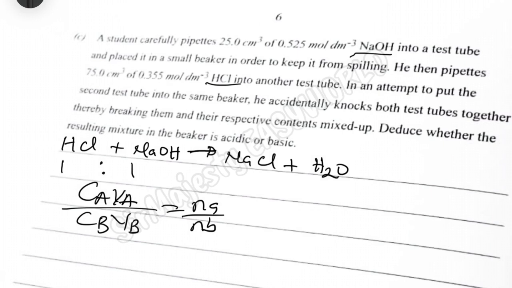But in their question, they never mentioned neutral. They asked whether it's acidic or basic. So we are likely going to see a situation whereby either CAVA is more than CBVB, or CBVB is more than CAVA. So look at our results. If CBVB is more than CAVA, it means that the solution is basic, because this is for the base, the sodium hydroxide. But if the product CAVA is more than the product of CBVB, it automatically shows that the solution is acidic. The reason for this is because it's already established that Na is 1 and Nb is also 1.